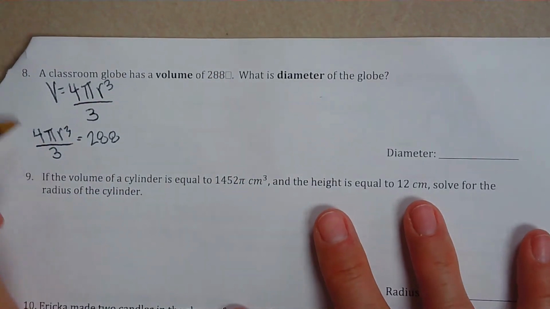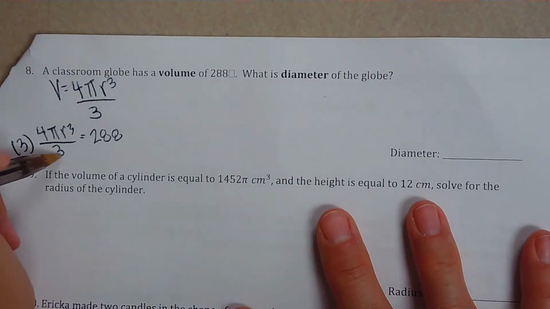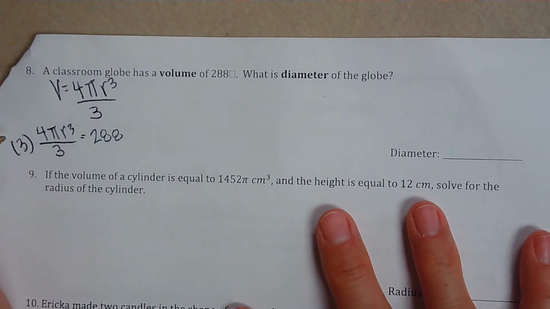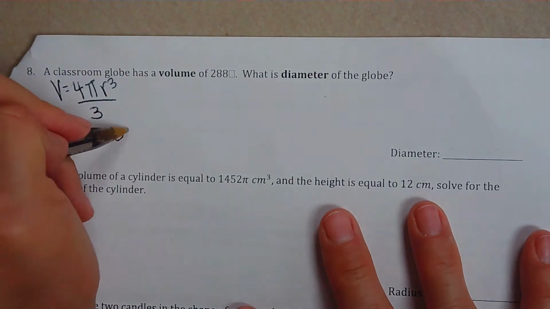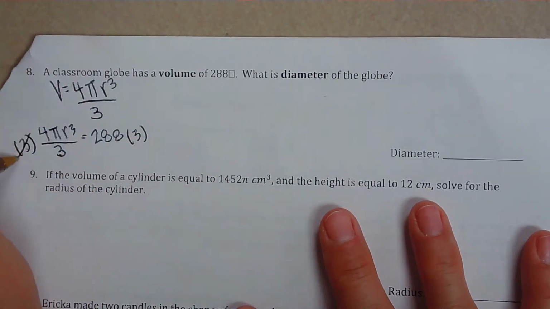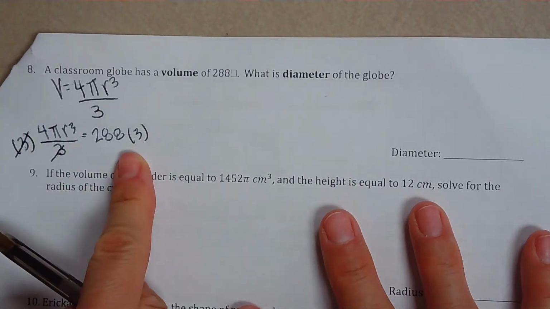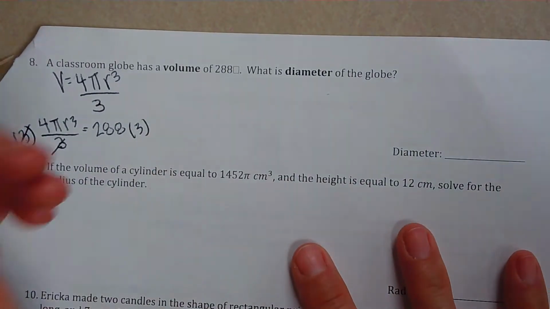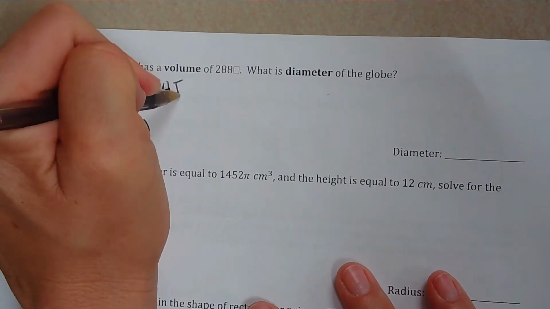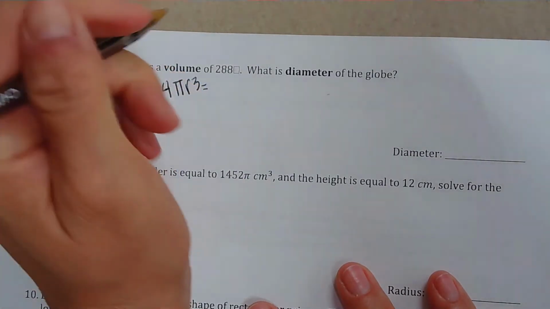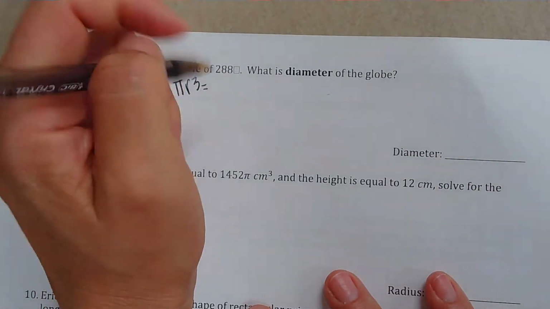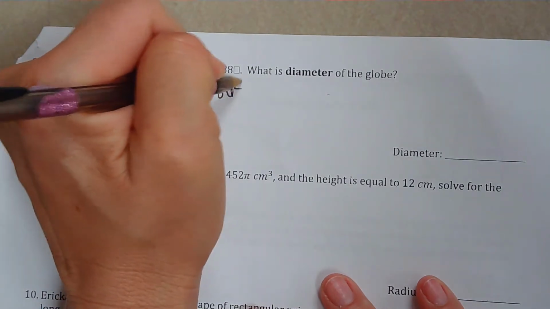We need to get rid of this 3, so we're going to undo it because it's dividing, and do the opposite and multiply both sides by 3. All right, that's going to give us 4 pi r cubed equals 864.